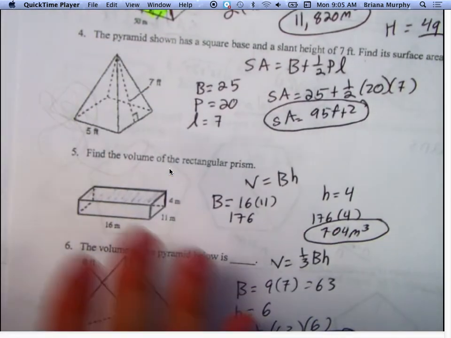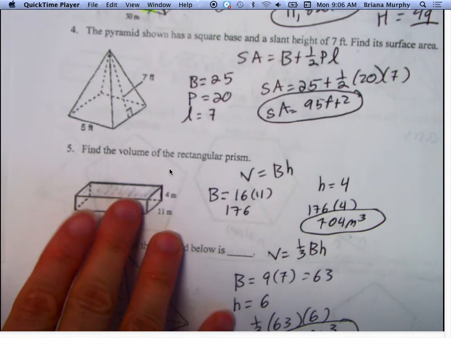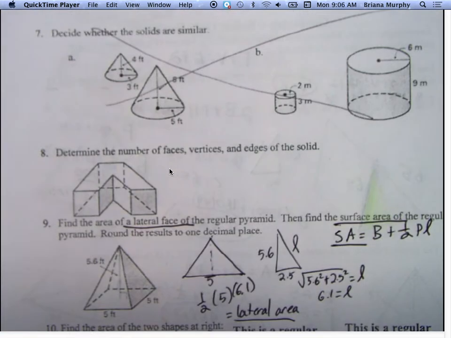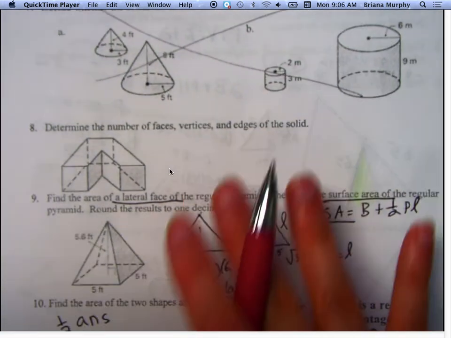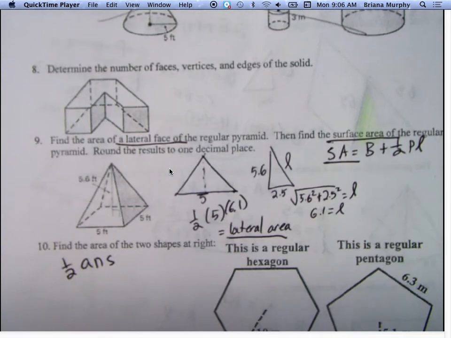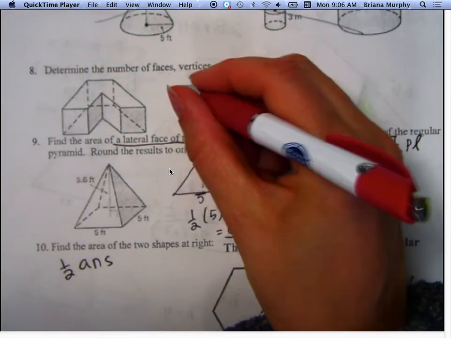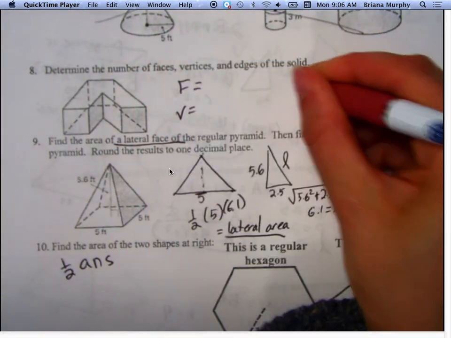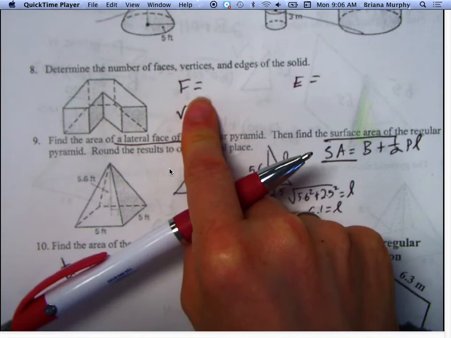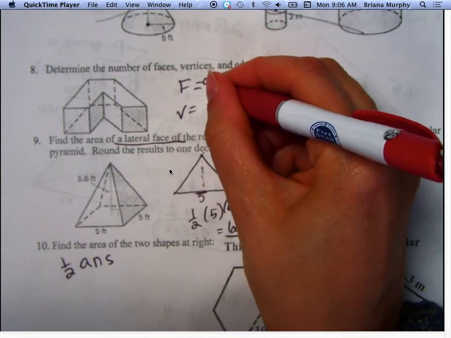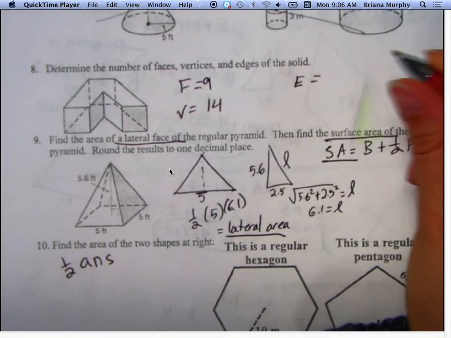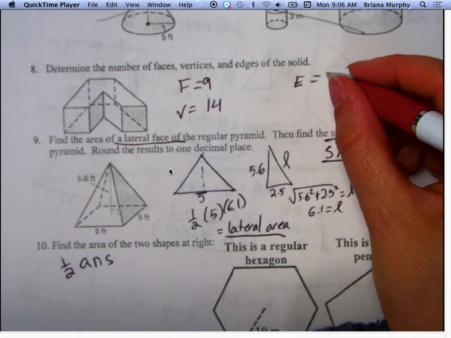All right, let's turn it over. Okay, you did not have to do number 7. Number 8 was just counting up the faces, vertices, and edges. So how many faces did you guys get? 9. Vertices, 14. And edges, 14. I got 21. So let's count.